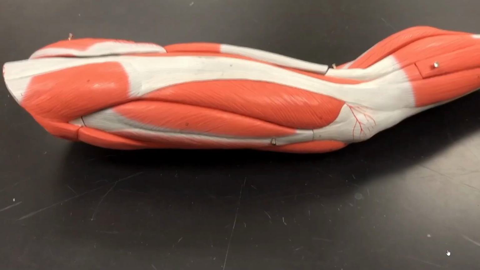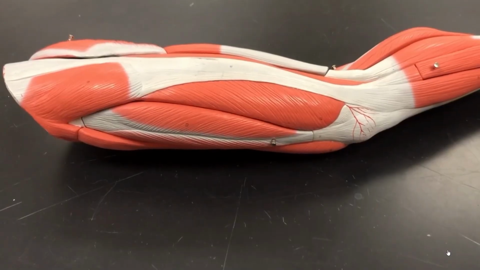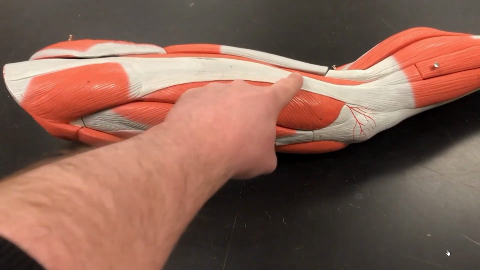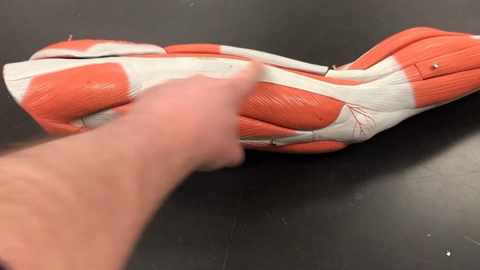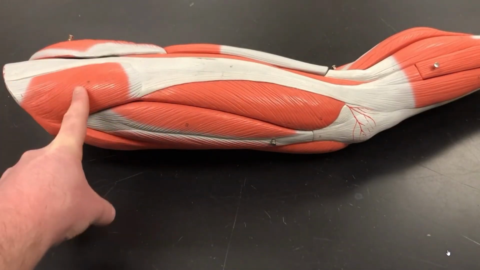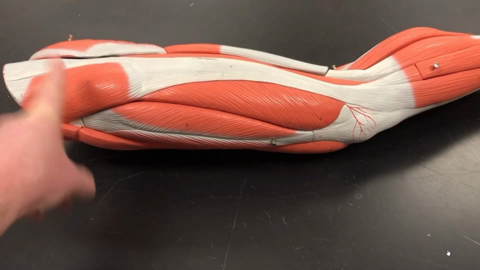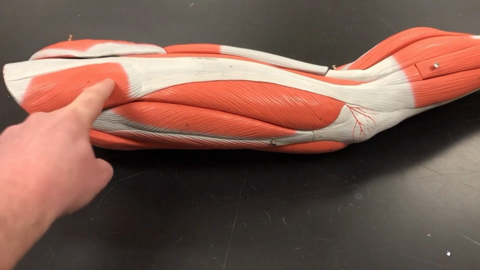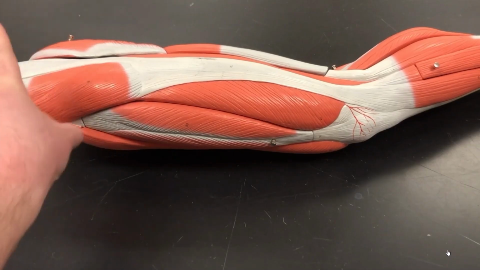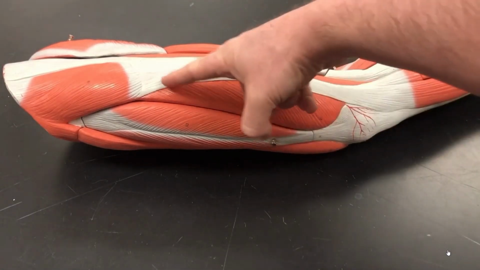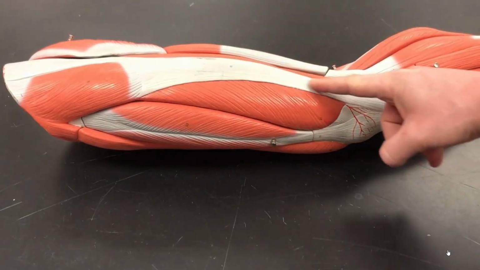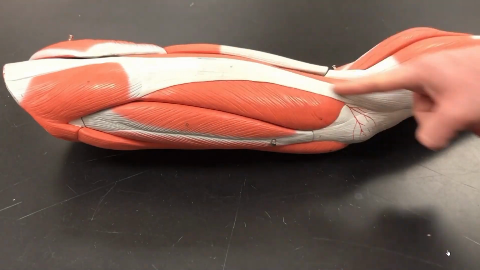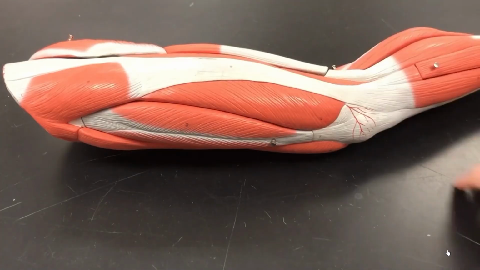Okay, next up, let's look at the muscle on the outer part of the leg. Here is the muscle that attaches to this long tendon right here. This is the tensor fascia lata. I've heard it pronounced a bunch of different ways. I think it's probably best to pronounce it the tensor fascia lata. And it connects to this IT band, or iliotibial tract. Iliotibial tract, or IT band.